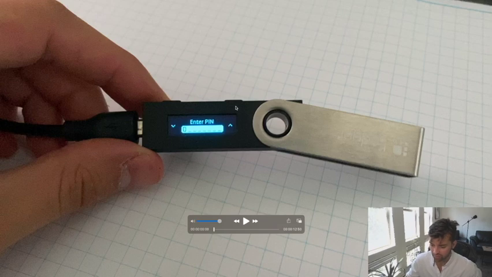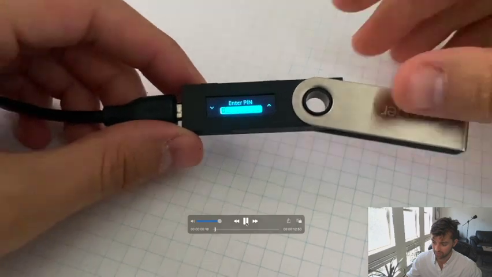The recovery process on hot wallets like MetaMask, you just use your keyboard to type in 12 recovery words. You can do that in 30 seconds. Okay, but this is different on here, and you'll see why in a second.